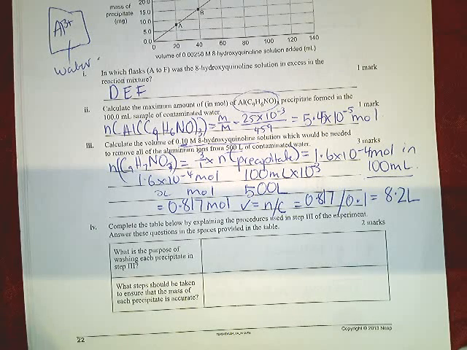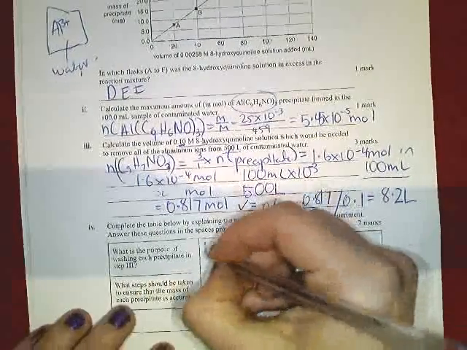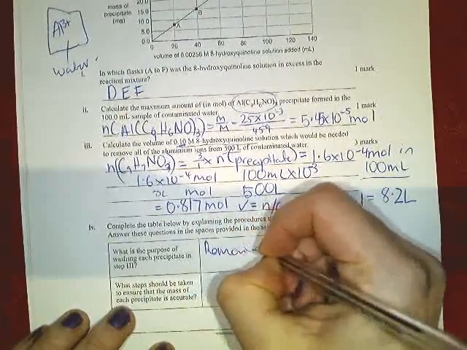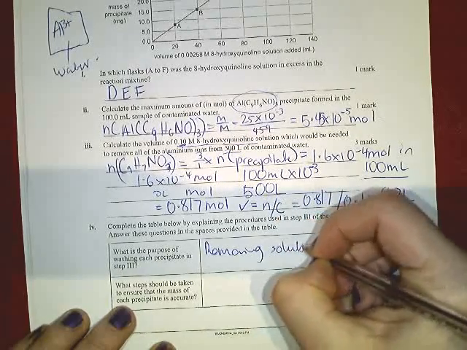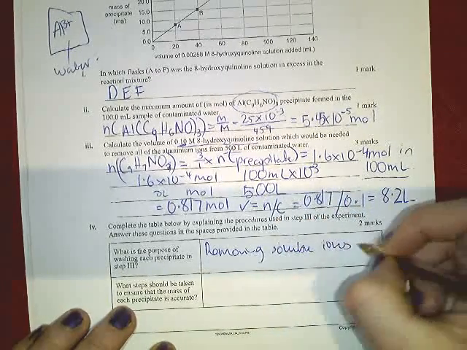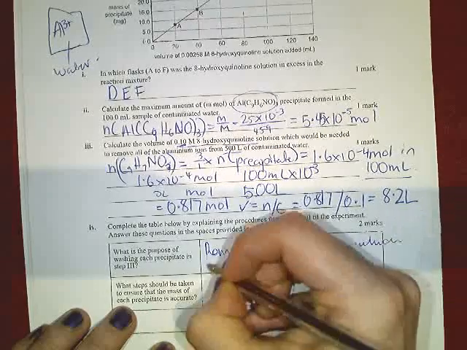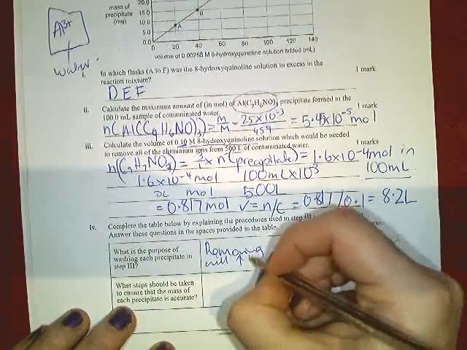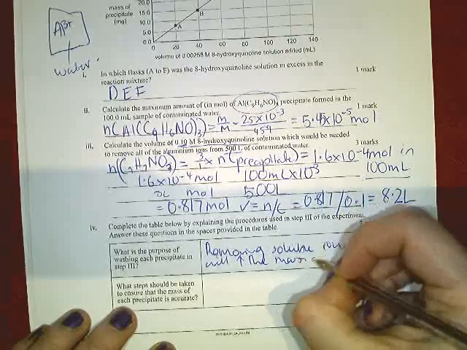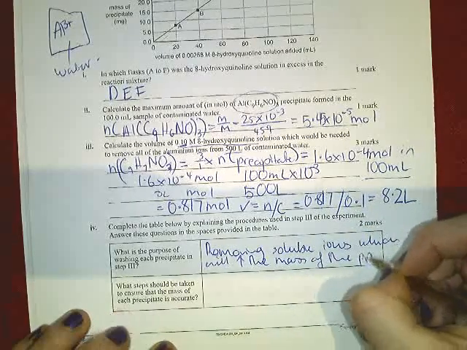Alright, complete the table below by explaining the procedures used in step 3 of the experiment. Answer these questions in the spaces provided in the table. What is the purpose of washing each precipitate in step 3? Removing soluble ions, which will increase the mass of the precipitate.